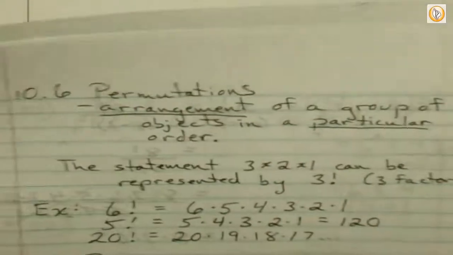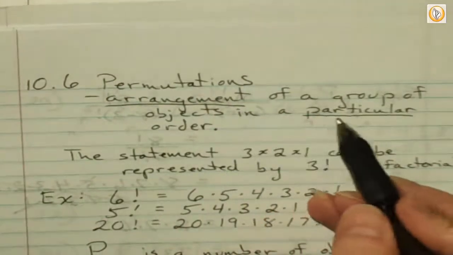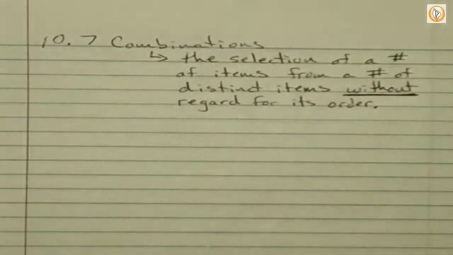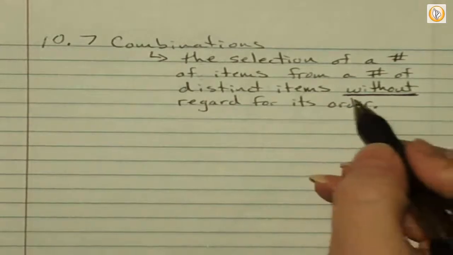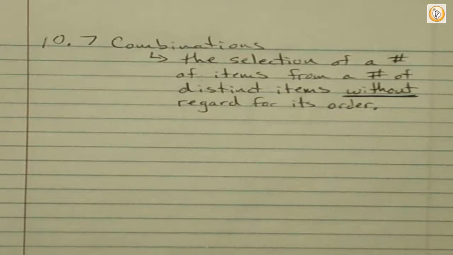Okay, so yesterday we talked about permutations. It was the arrangement of a group of objects in a particular order, whereas combinations, there's without regard for its order. So not in a particular order.